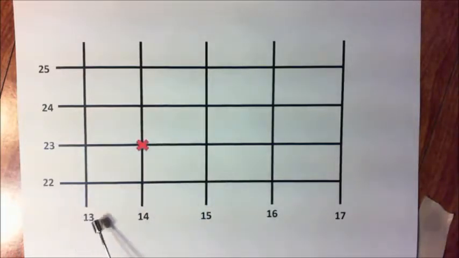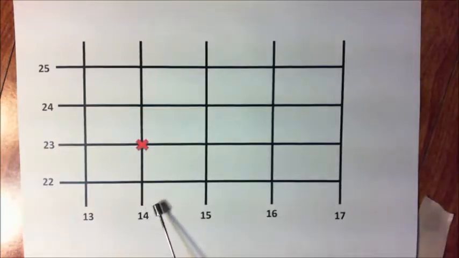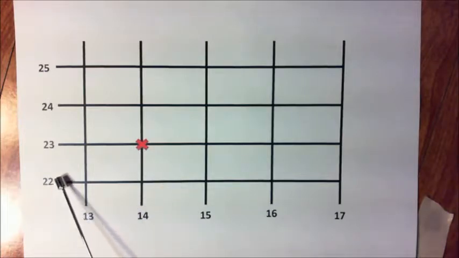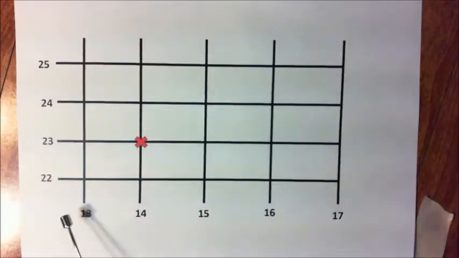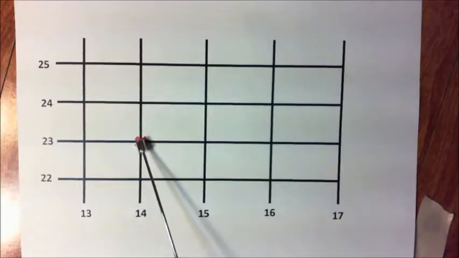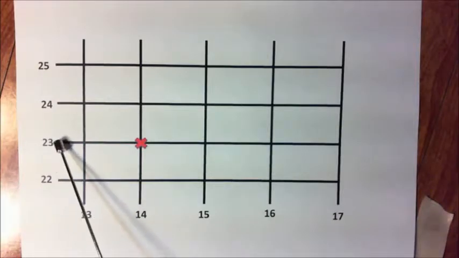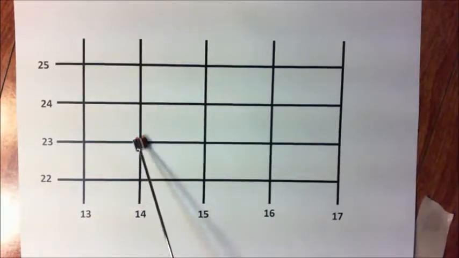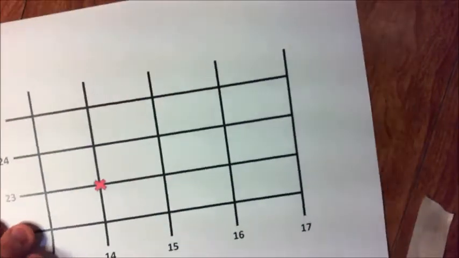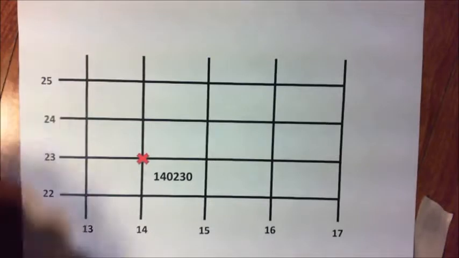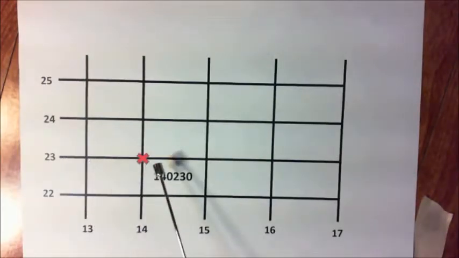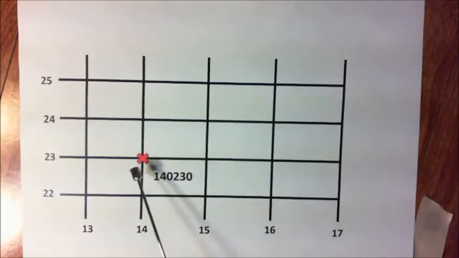So going across these lines here, it's at 14 but no further, so it's 140. And going up these lines here, it's at 23, but it doesn't go any higher. So this grid coordinate is 1, 4, and no further, so it's 0, and it goes up all the way to 2, 3, but no further, so it's 2, 3, 0. So this grid coordinate is 140230. Okay. There we go. That's how we're going to write that: 140230. That's the street address for that point.